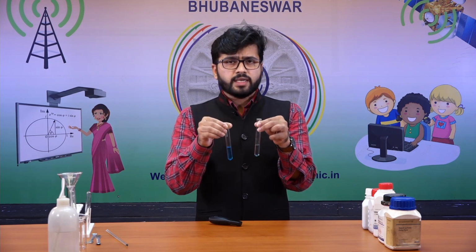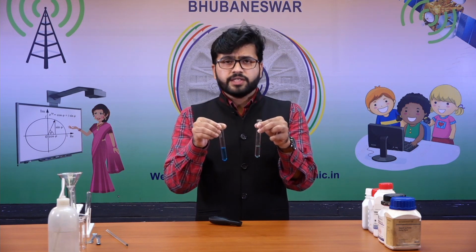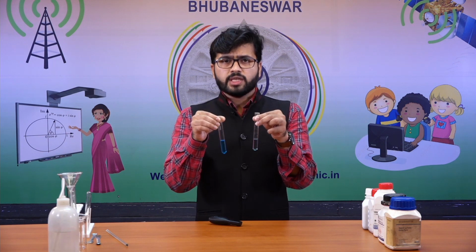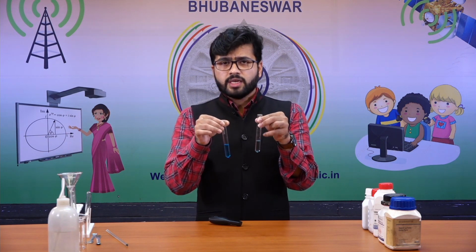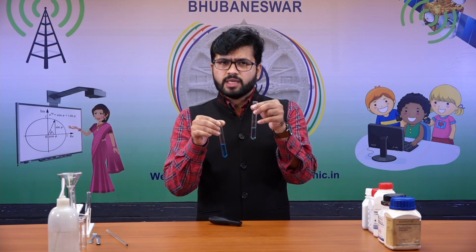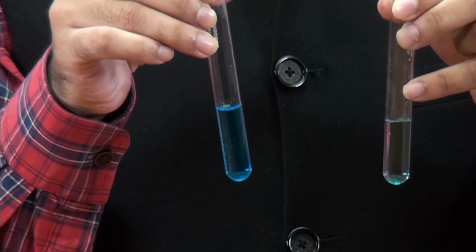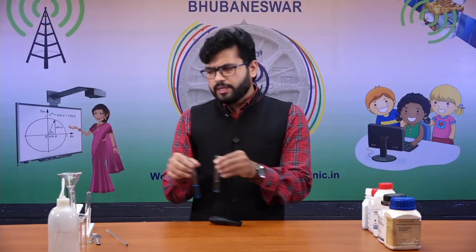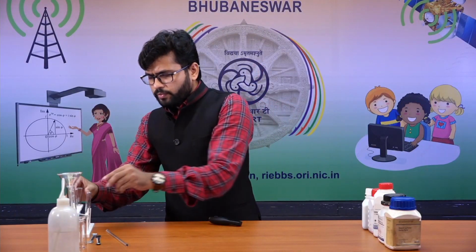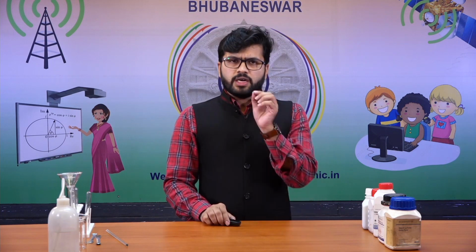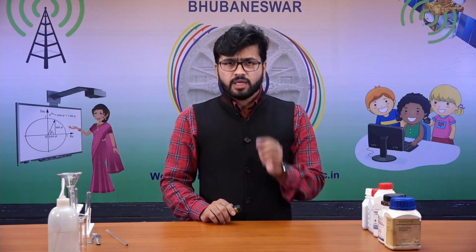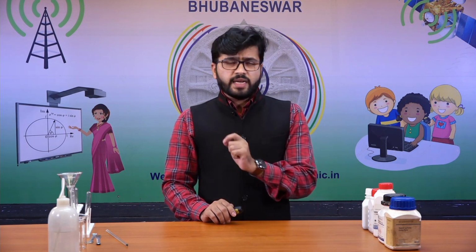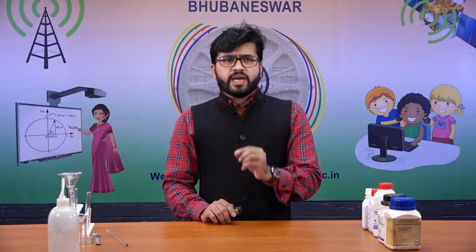And if you are wondering what solution I am holding, it is copper sulfate solution. As you can see from the color of the solution, it is blue in color. In the left, it is light blue, whereas in my right, it is deep blue. You must be thinking, what is the reason behind it? The reason being, the test tube that I am holding in my left hand contains very little copper sulfate crystal, whereas the second test tube contains comparatively more copper sulfate crystal.